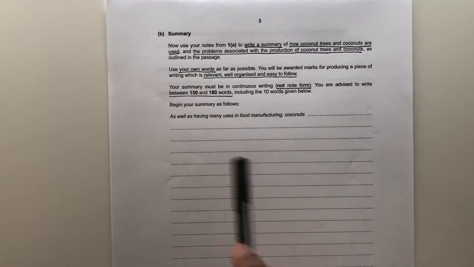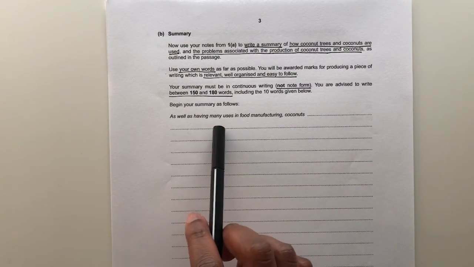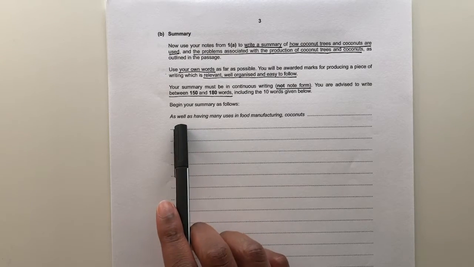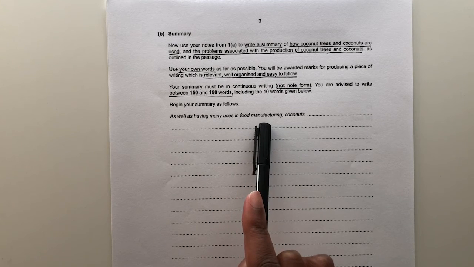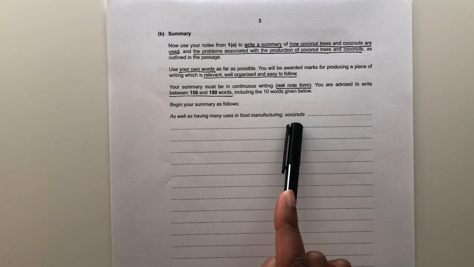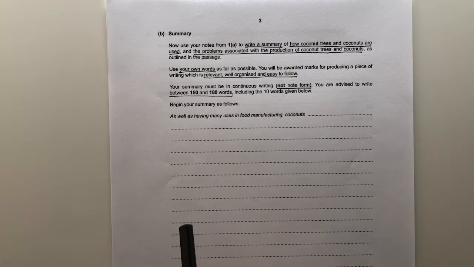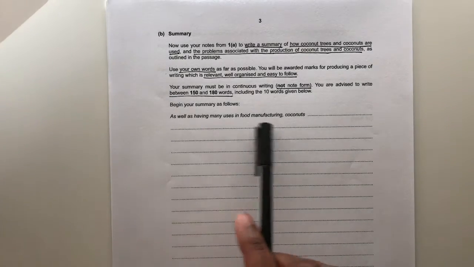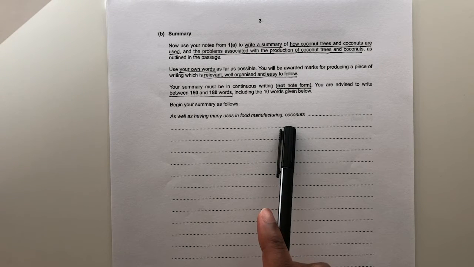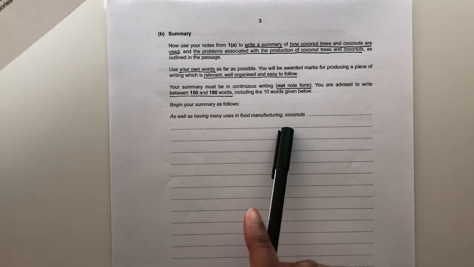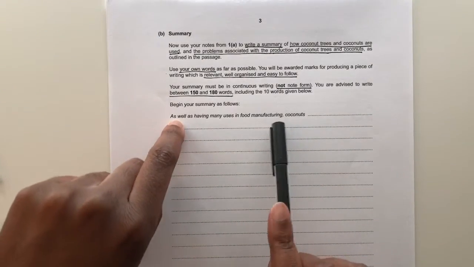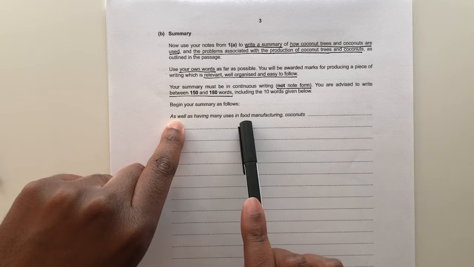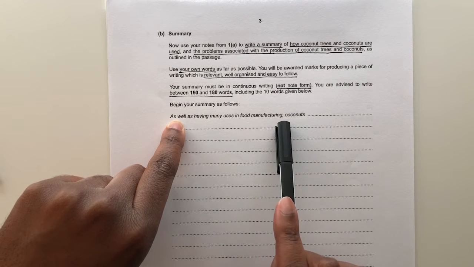So they start the summary here for us. As well as having many uses in food manufacturing, coconuts. Interesting. So here, based on these words that we have, this section here is already summarizing. So as well as having many uses in food manufacturing.